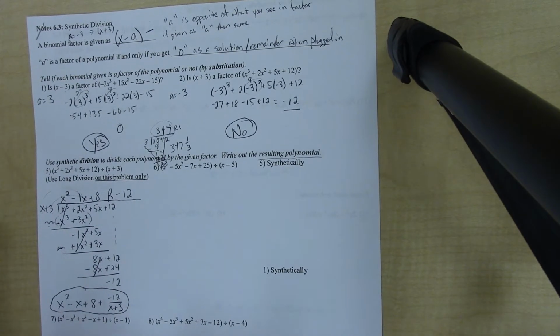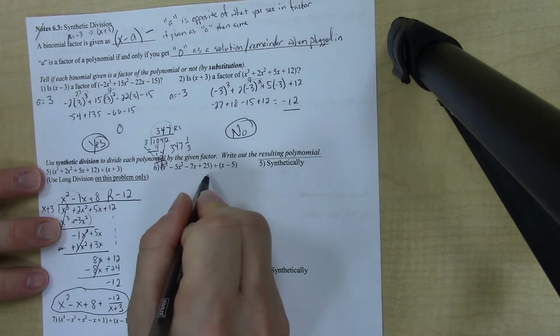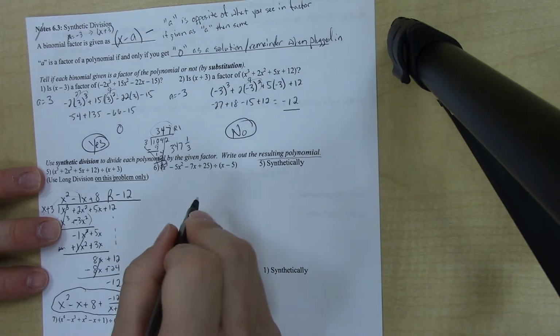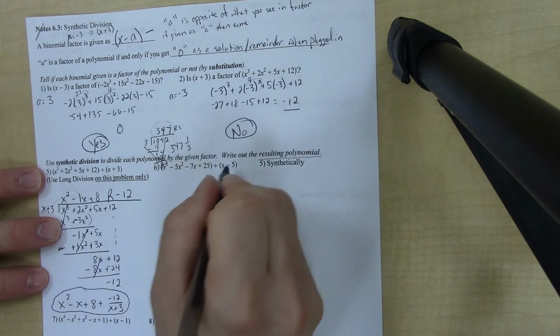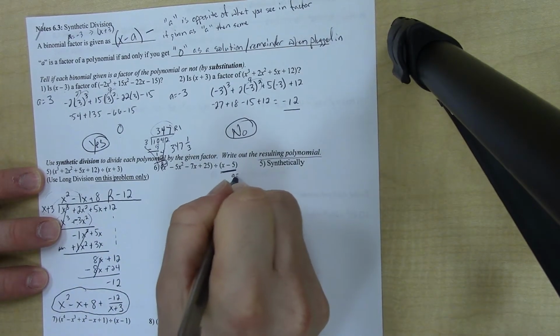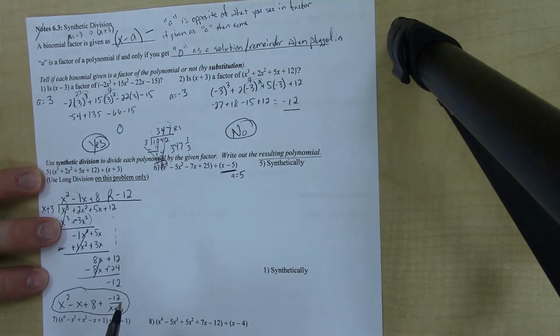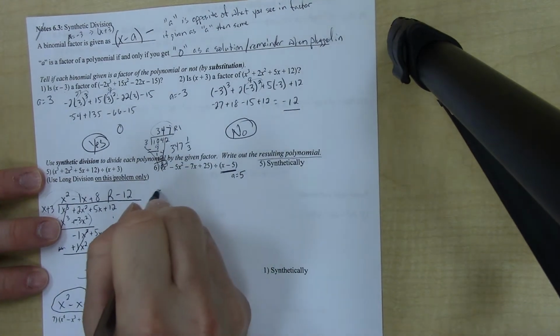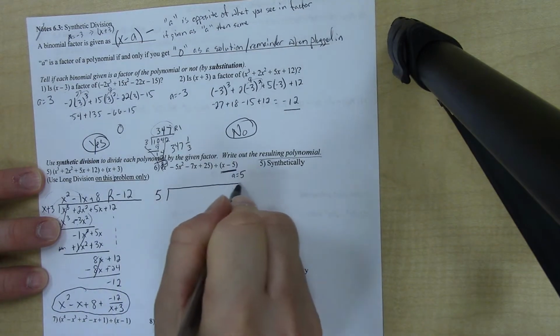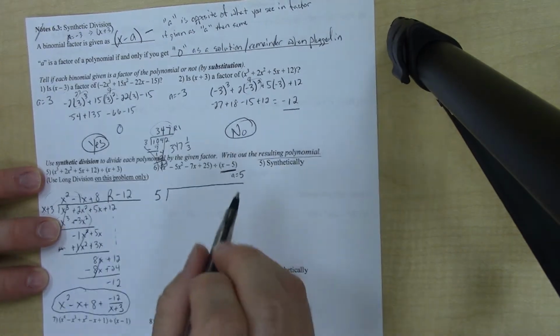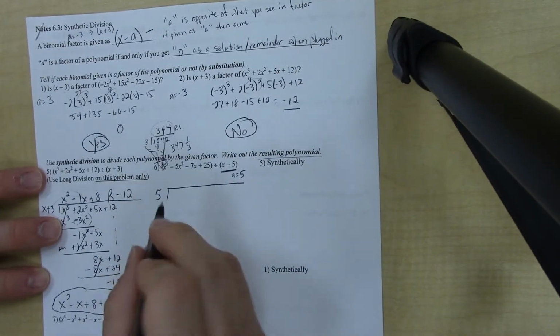What we're going to do next is called synthetic division. Okay? We're going to do number 6 here using synthetic division. And here's what you need to know. The first thing you need to know is, what does A equal? A equals 5 in this problem, because when it's in factor form, we take the opposite. So I'm going to have 5, and I'm going to put a division sign. I don't need any room above it because I'm not going to put anything above it. That's why it's kind of weird.